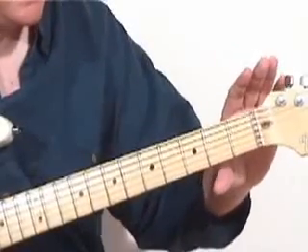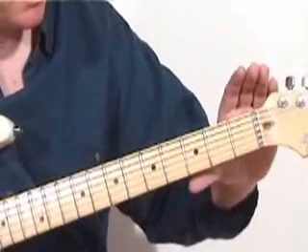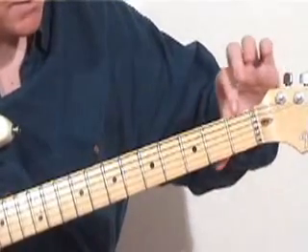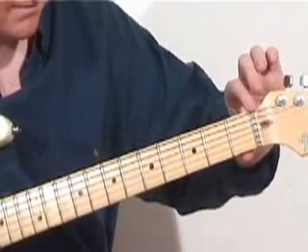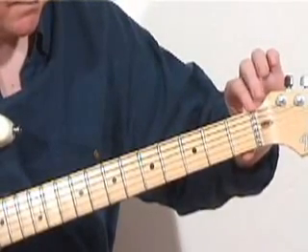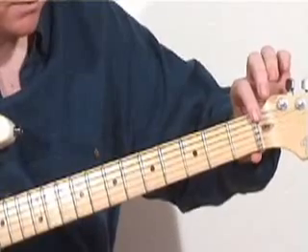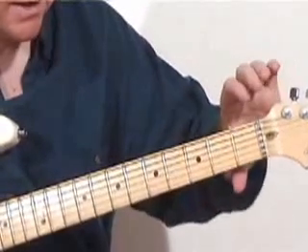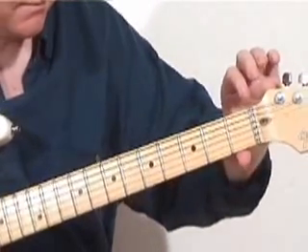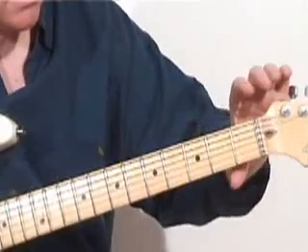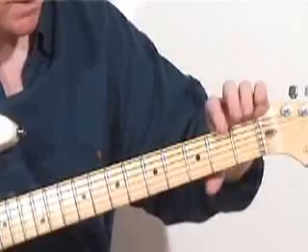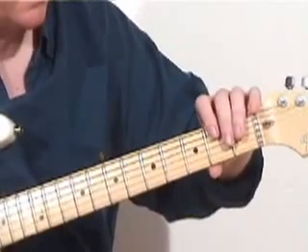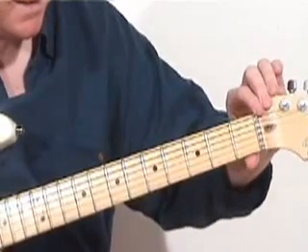Now the first thing we need to look at is a very simple way of finding the notes along the neck. The sixth string as an open string is an E. The fifth string as an open string, that is a string that's not pressed down anywhere, is an A. Let's climb along the fifth string first, because it begins with the first letter of the alphabet that we're all familiar with. The fifth string is A.